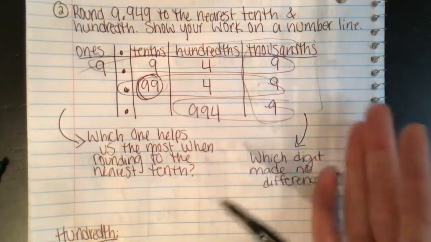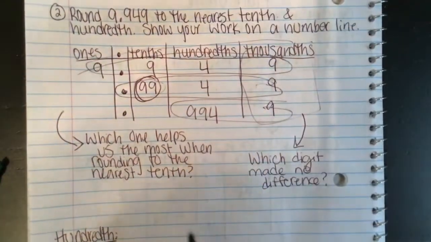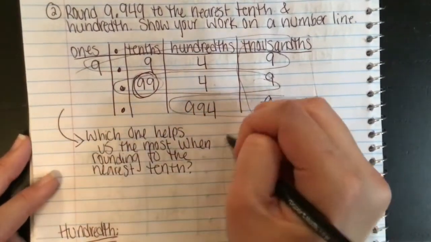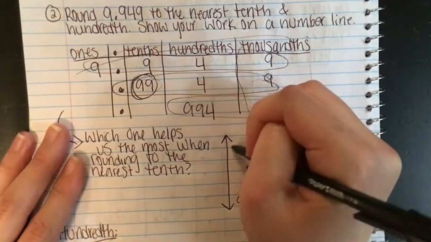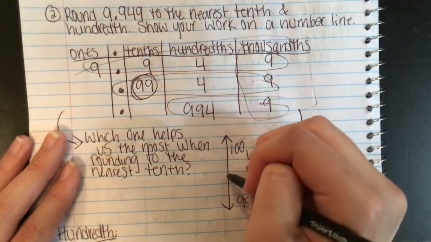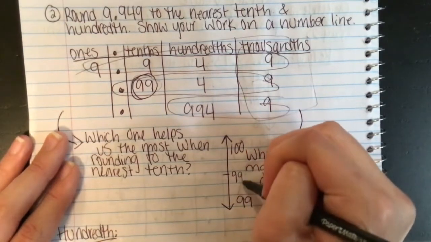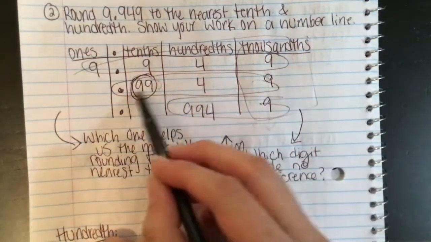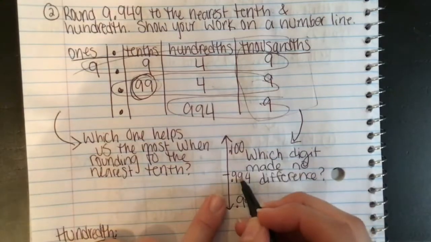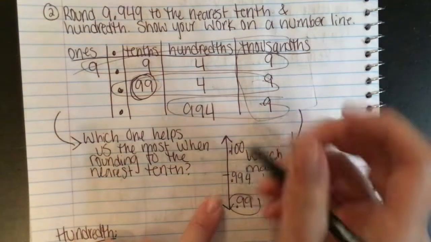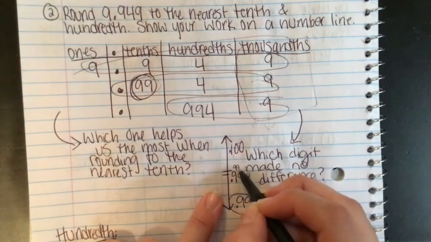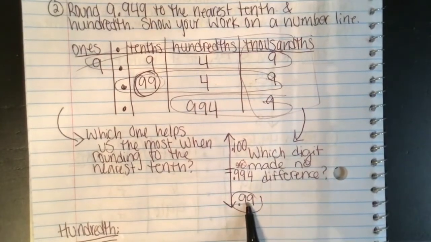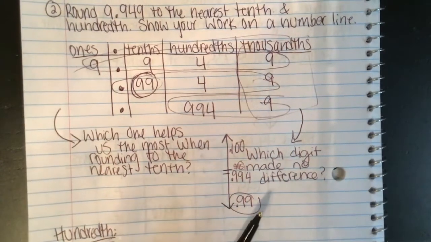And it's important to keep track of your thinking. Which place value positions did I use when I was rounding? If we were to look at what we just did here on our number line, we had 99 and 100. 99.4 was closer to here than it was here because our midpoint is really 99.5, right? 5's always in the middle, so our 4 was closer to the 99 tenths.